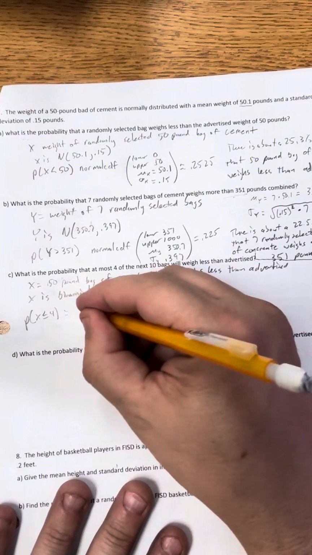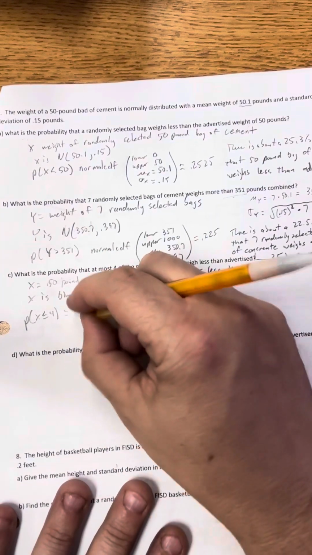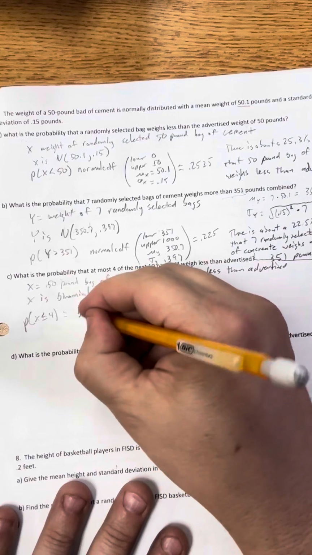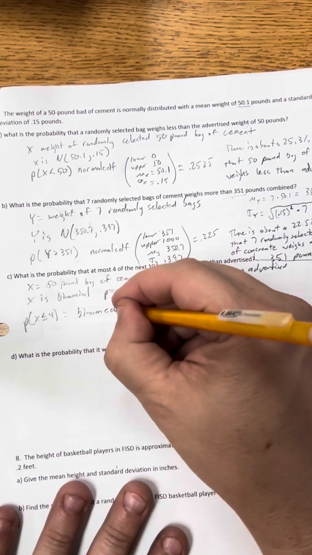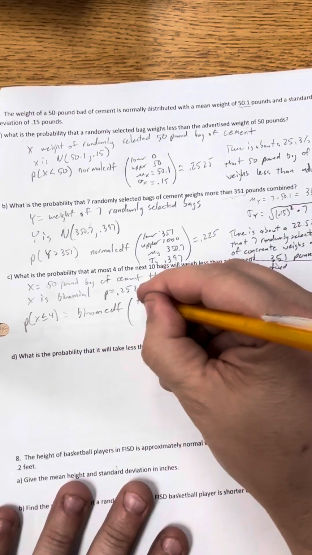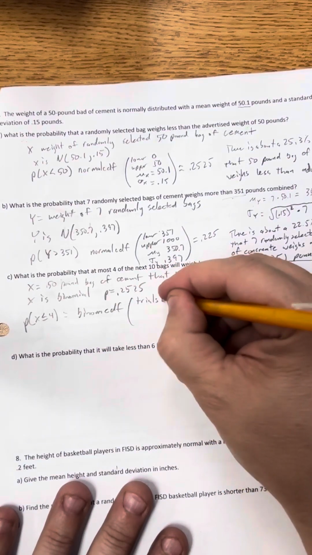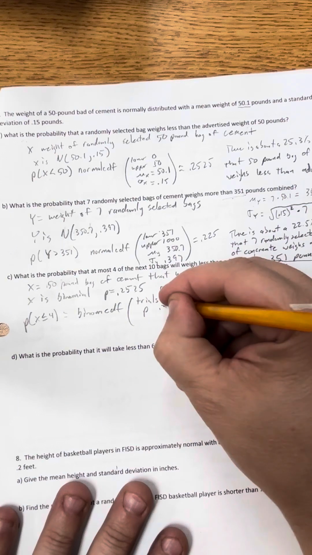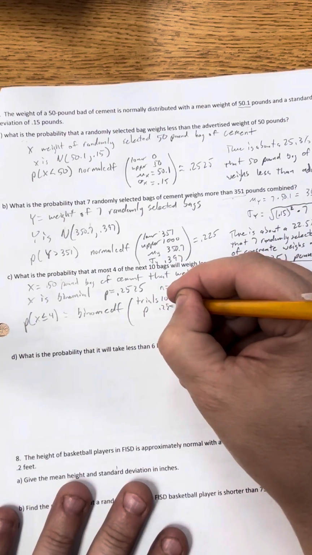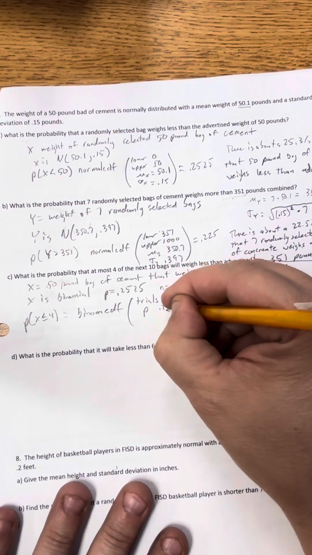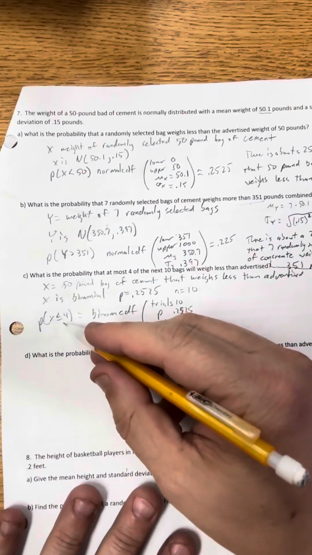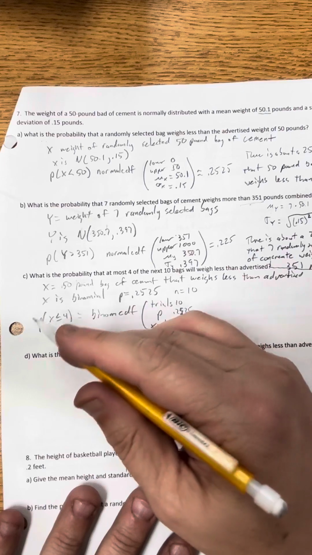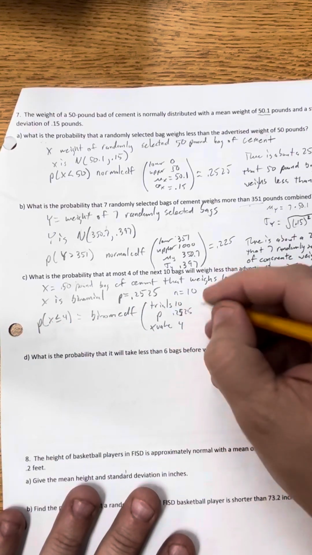So that's going to be equal to binom CDF, trials 10, P 0.2525. And X value is going to be 4 because I want 4 and 3 and 2 and 1 and 0.